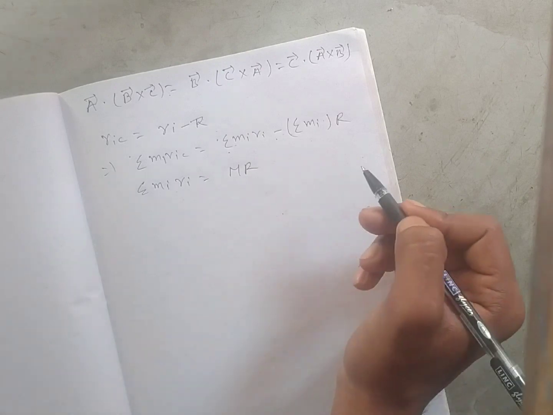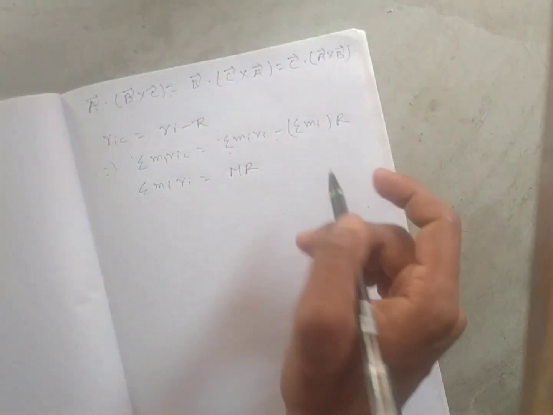We know this from what we calculated for the center of mass, and this is the total mass. And so this becomes 0. So sigma mi Ric equals 0.